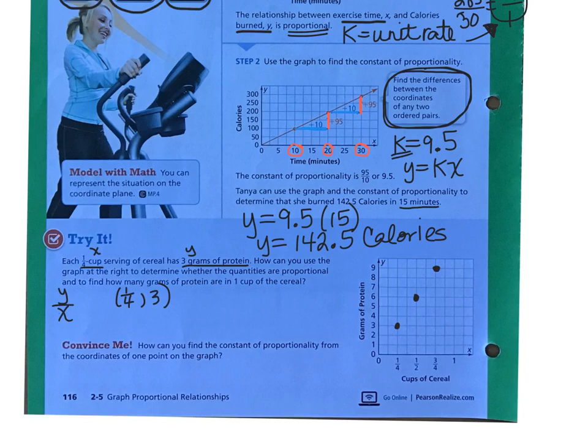So the question is, how many grams of protein are in 1 cup of cereal? Well, use the unit rate. 3 divided by 1/4 means that we're going to multiply both parts by 4. And you get 12 grams of protein in 1 cup of cereal. This is a proportional relationship. Now look at the red line that goes through those 3 points on the graph. The red line shows a picture of what that proportional relationship looks like.